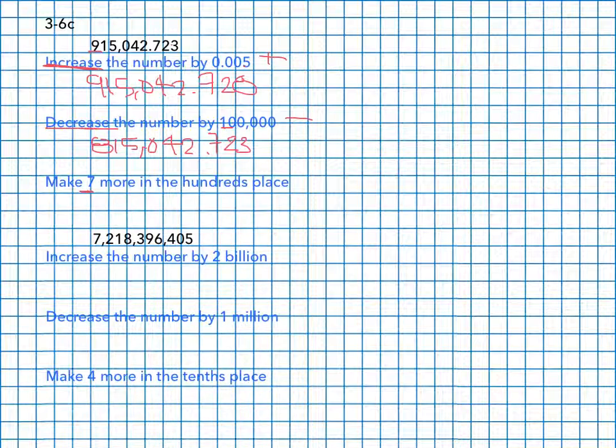Now, if you notice, currently there is nothing in the hundreds column. So to make 7 more, we're just going to add 7. And when we add 7 to that, we're going to get 915,742 and 723 thousandths.